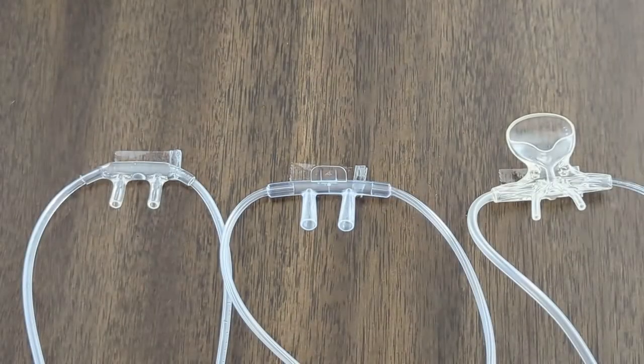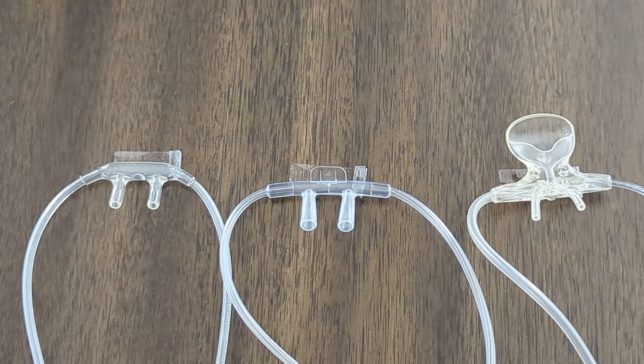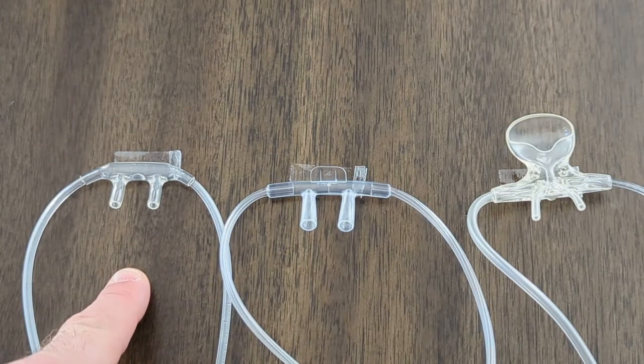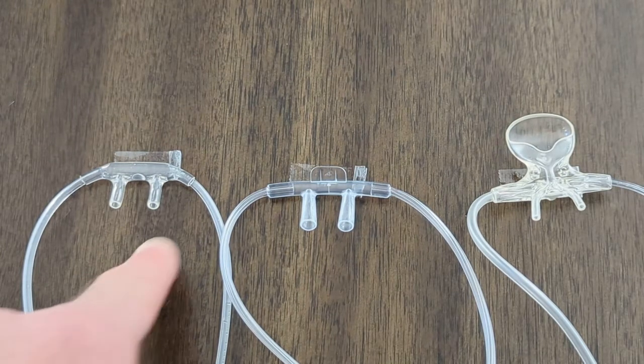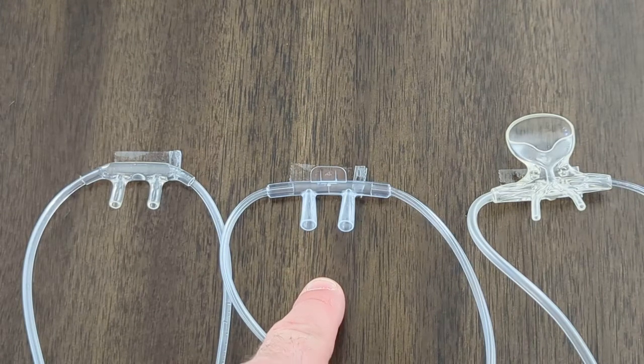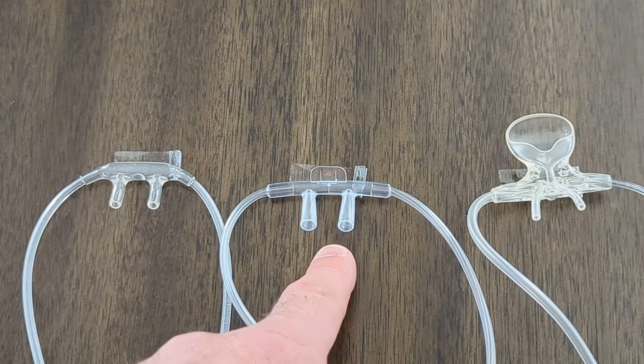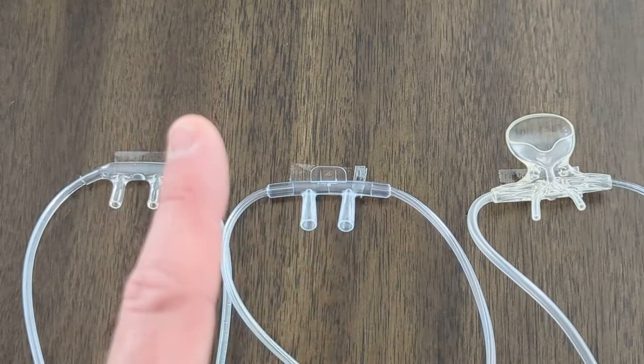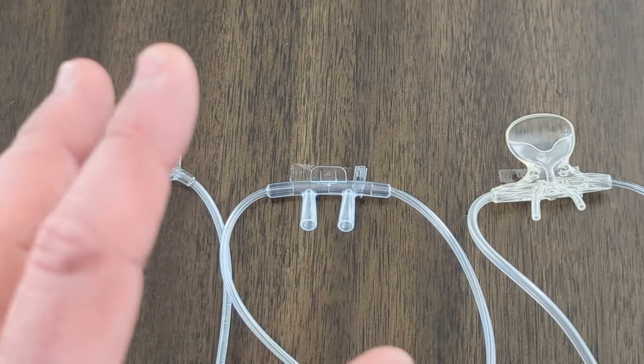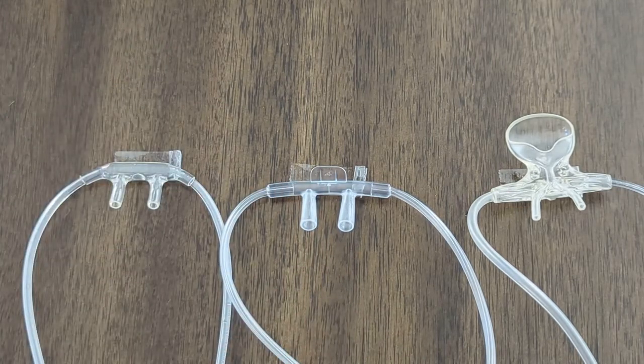This video will review the variants and types of nasal cannulas. On the left is a straight prong nasal cannula. The center is a straight prong flared nasal cannula. The flaring at the ends, instead of having a steady straight stream of oxygen, will disperse it, making it more comfortable for the patient.